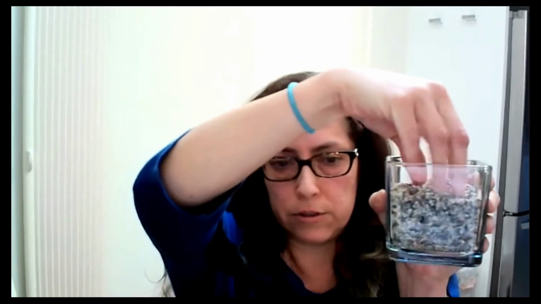So here I have a simulation of ground. We have these two jars filled with coarse sand. Both are dry right now. This one is just dry sand, and this one as well, it's just dry sand.